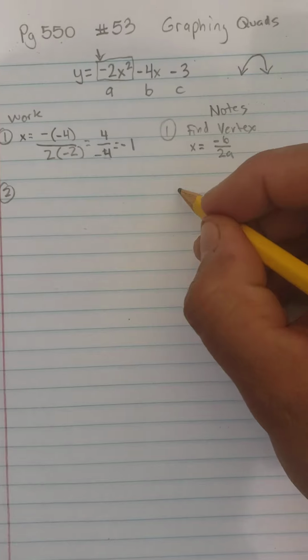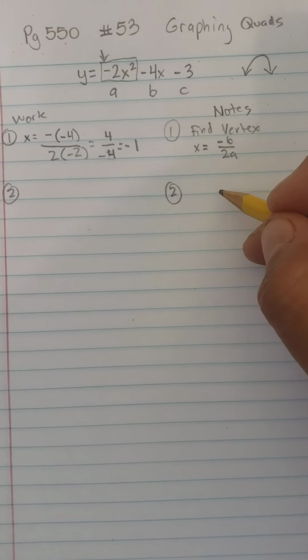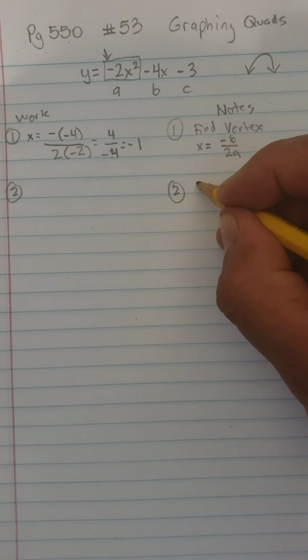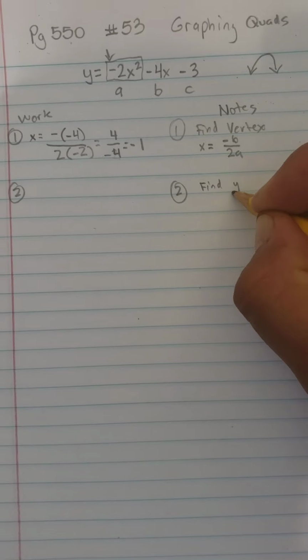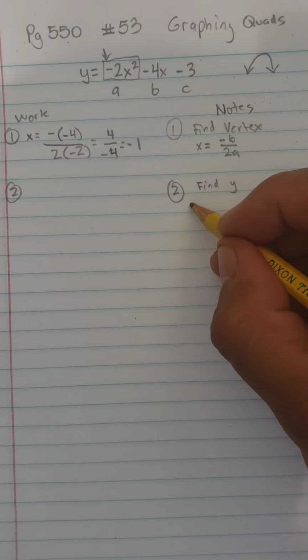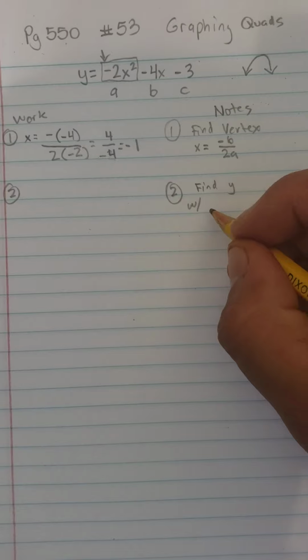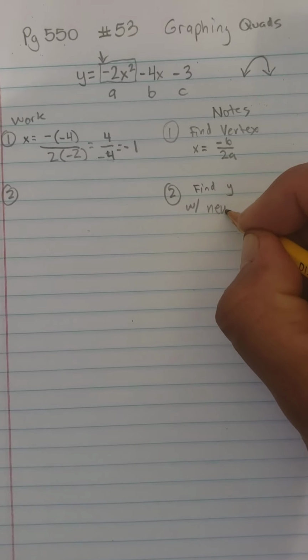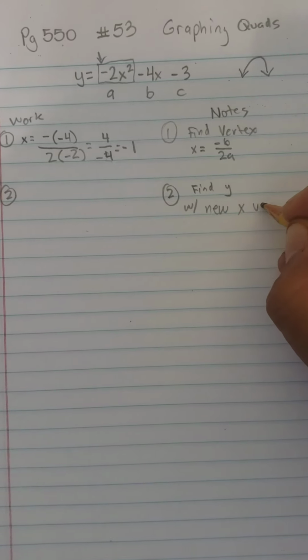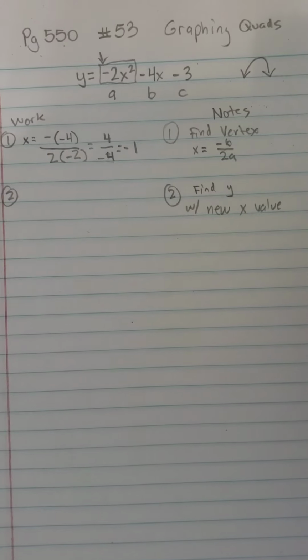Second step is going to be find the y using the new x value. All right.